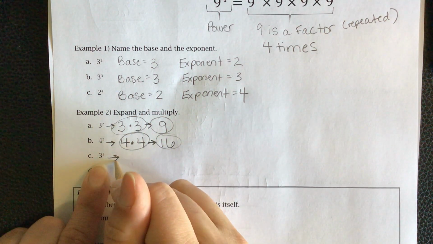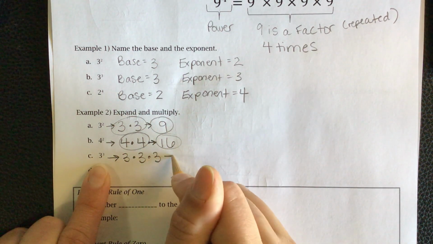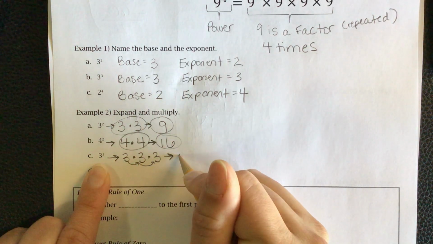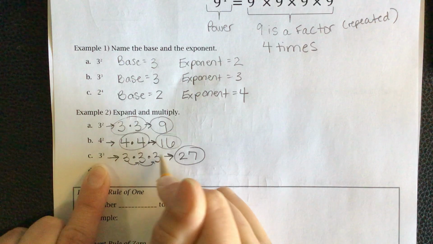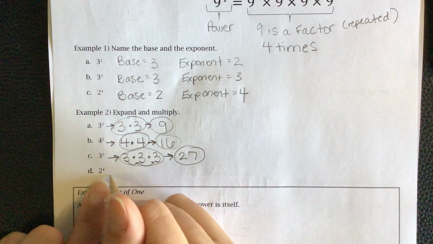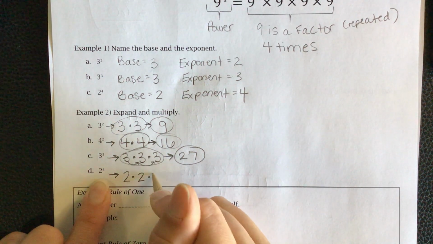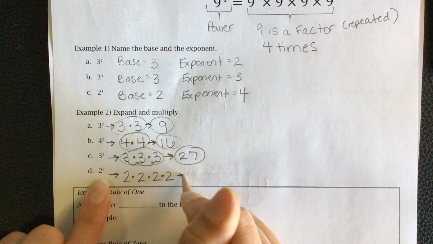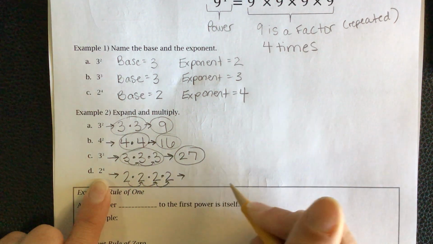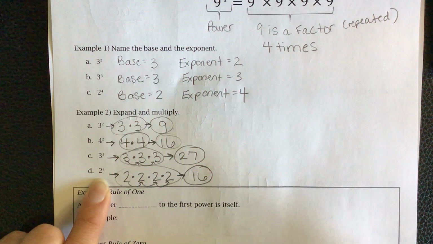3 to the 3rd power would be 3 times 3 times 3. 3 times 3 is 9. 9 times 3 is 27. And then finally we have 2 to the 4th power. 2 times 2 times 2 times 2. 2 times 2 is 4. 4 times 2 is 8. 8 times 2 is 16. And so that is our answer.